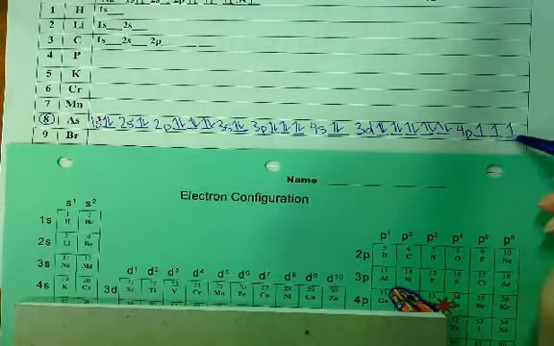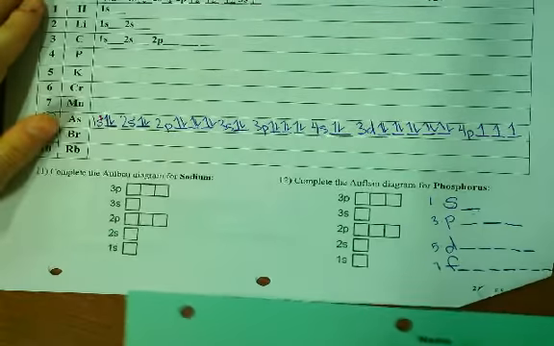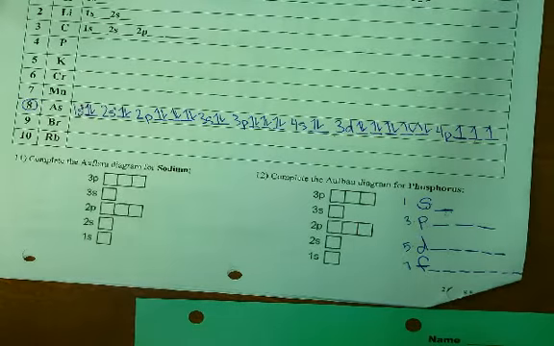Make sure you're drawing these lines down here. They're not optional, those lines on the bottom. Okay? Just like we've been doing. Sorry, I am so congested.